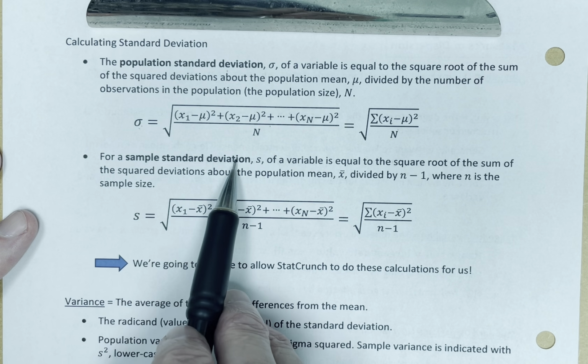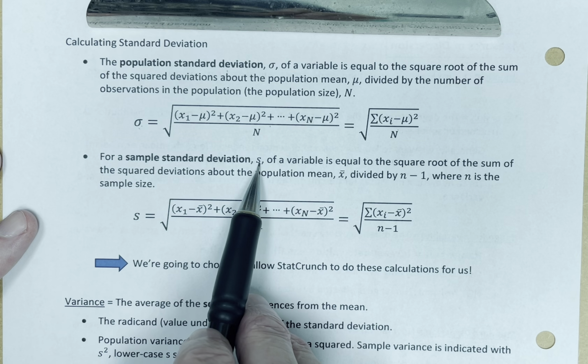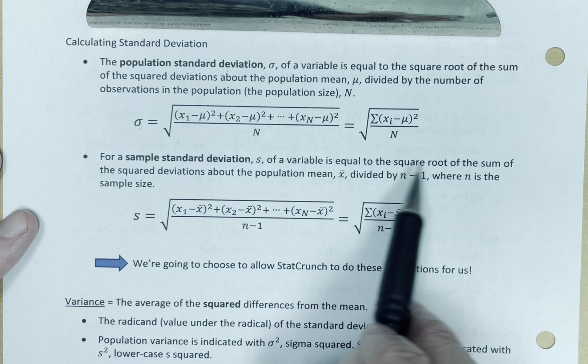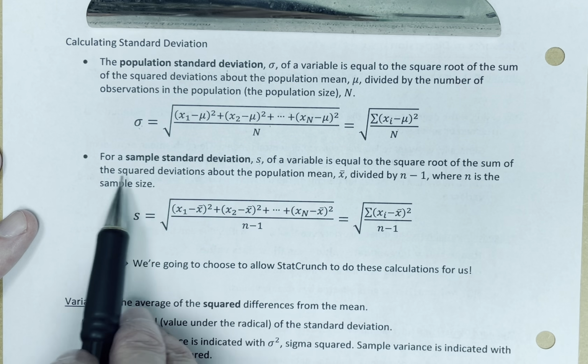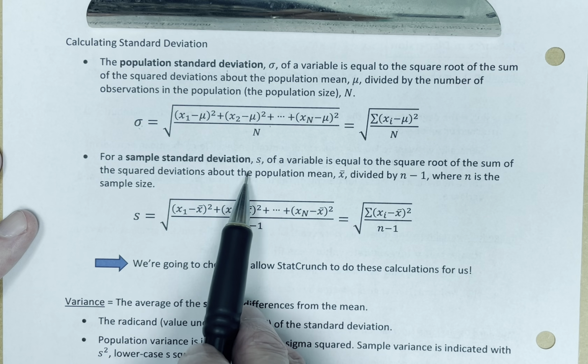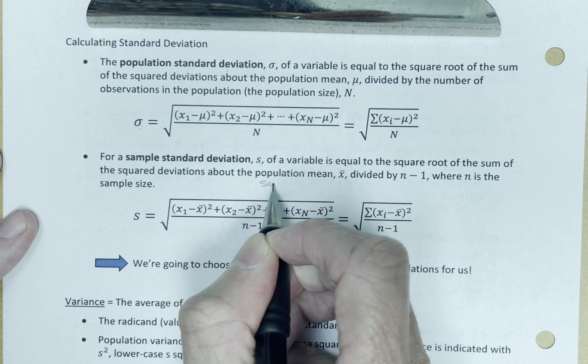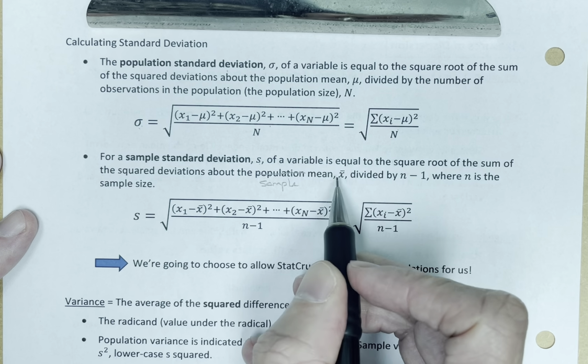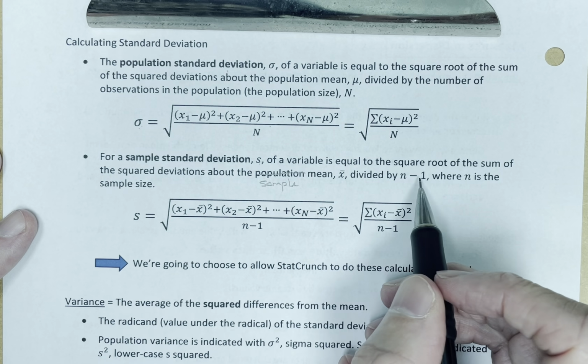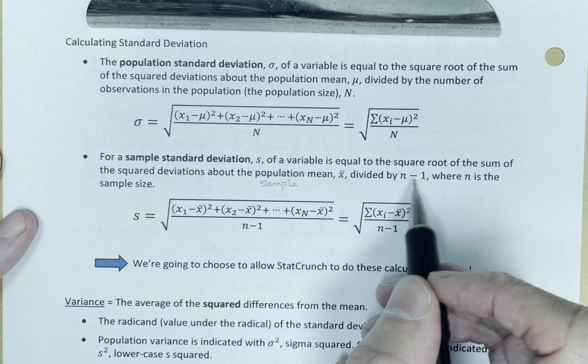For a sample standard deviation represented by the letter s, lowercase, it's the same idea, the square root of the sum of the square deviations about the, oops, I goofed. This should say sample mean, which is X bar, divided by, I'm not so sure why they divide by n minus 1.